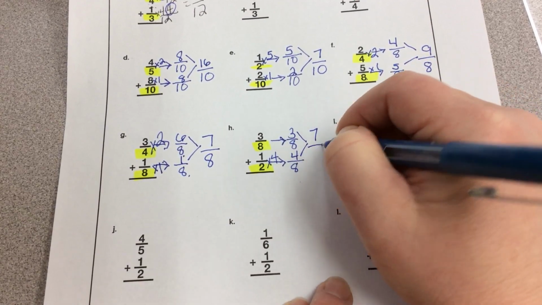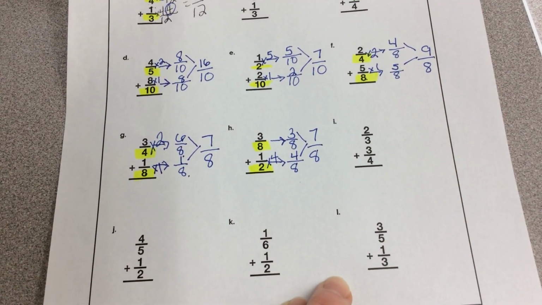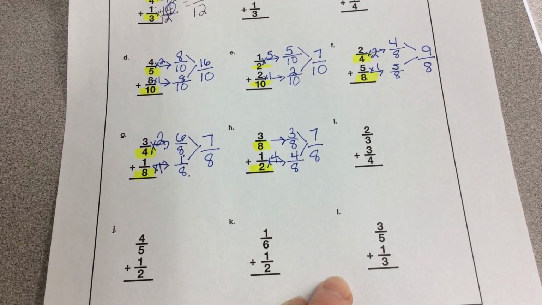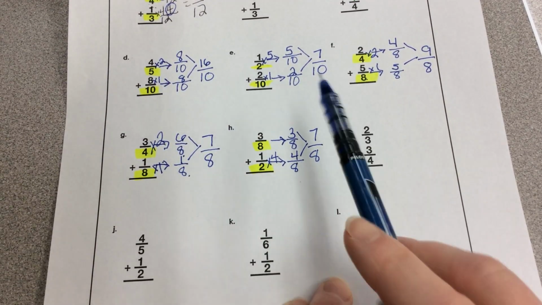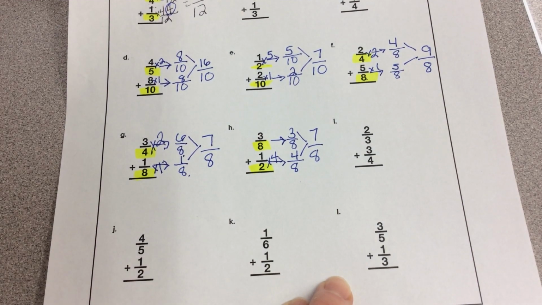We add the 3 and the 4. We get 7 and scooch over the 8. So we have the same answer that we had last time.